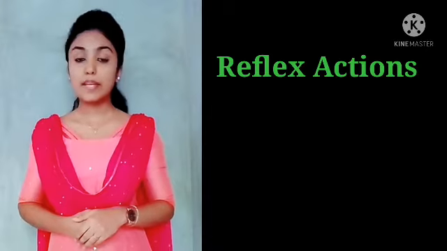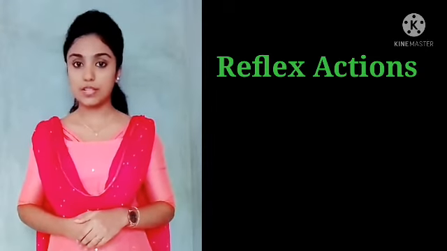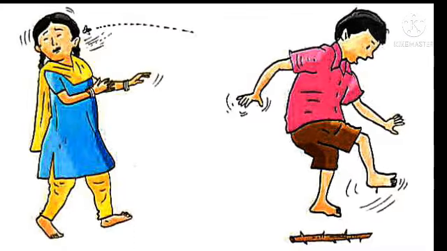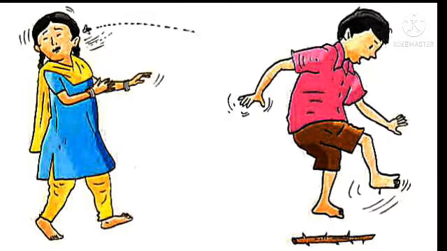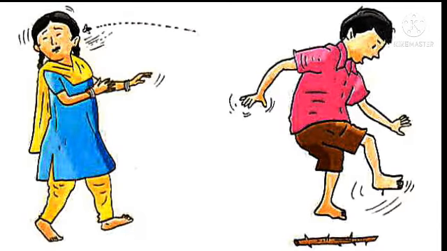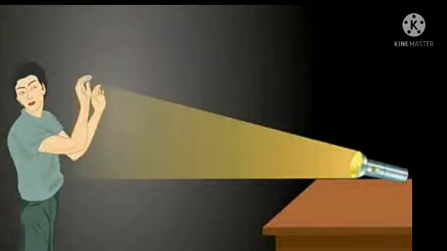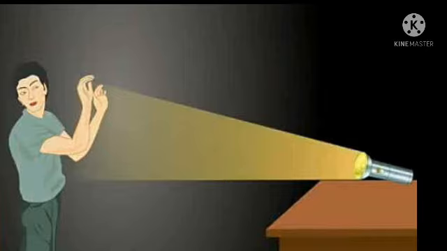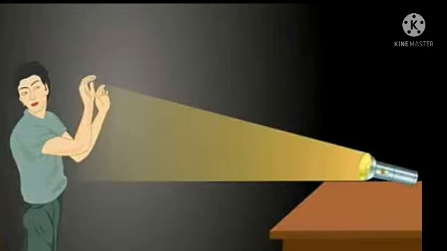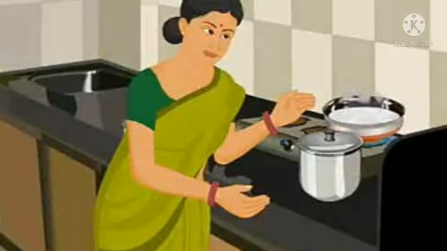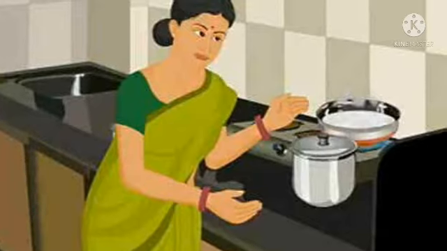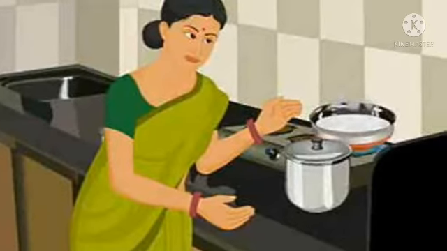Now let us see some examples of reflex actions. Blinking of eyes or shaking of head when insects come in contact. Sudden withdrawing of leg when a thorn pierces into skin. Closing of eyes when a bright light hits our eyes. Sudden withdrawing of hands when we touch something hot.